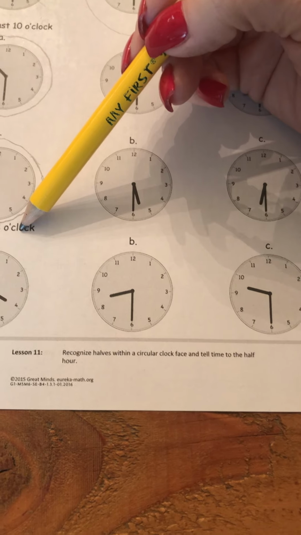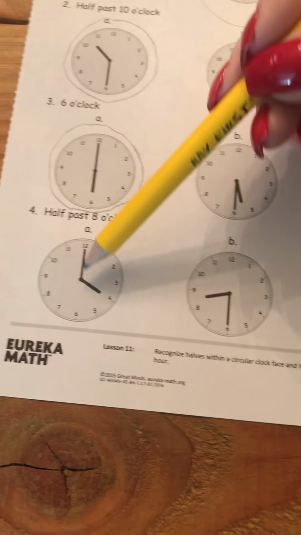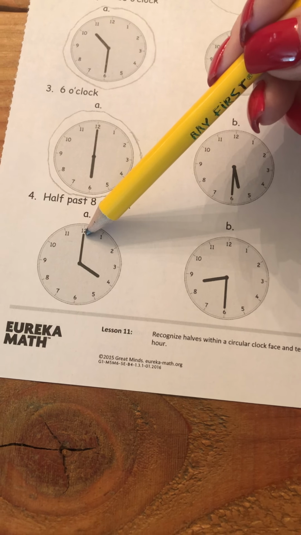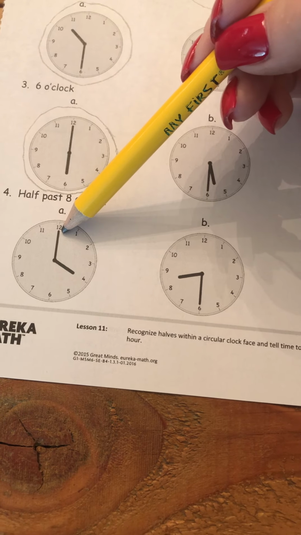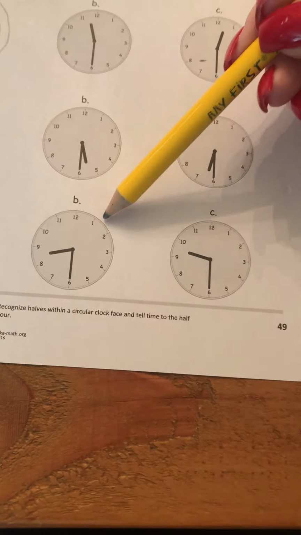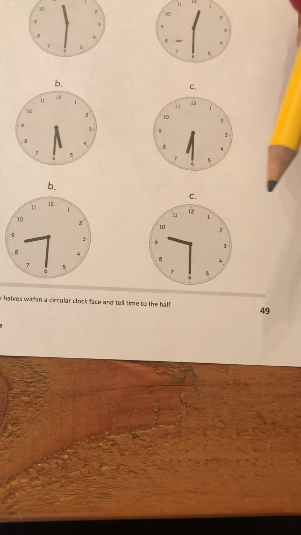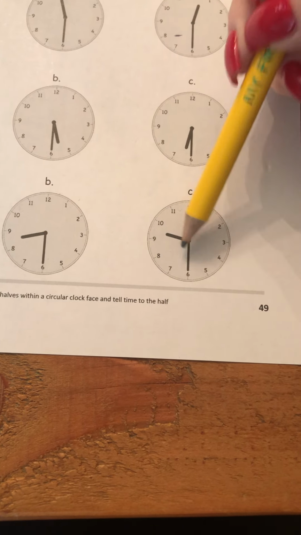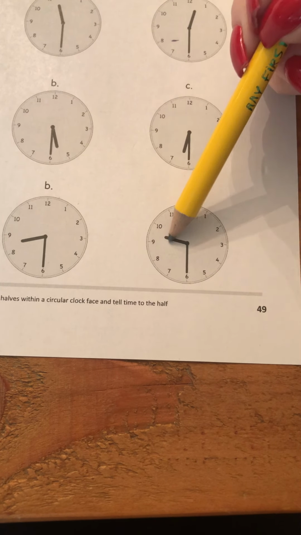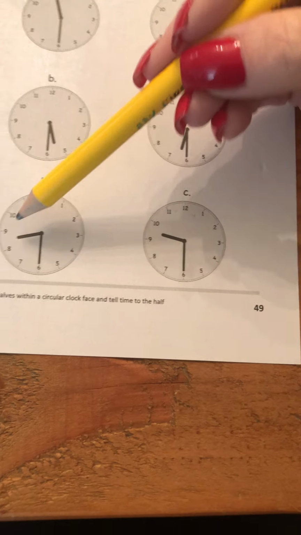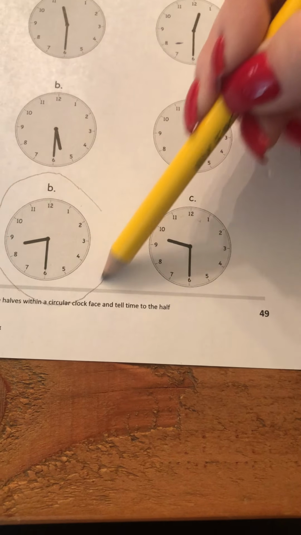8 o'clock. The other way we say 8 o'clock is 8:30. The first one we know can't be right because the minute hand is pointing at the 12. We need the minute hand to point at the 6. These last two have the minute hand pointing at the 6, so it could be either one of these. But our hour hand, which one is right if we're trying to get 8 o'clock? Good. B is correct.